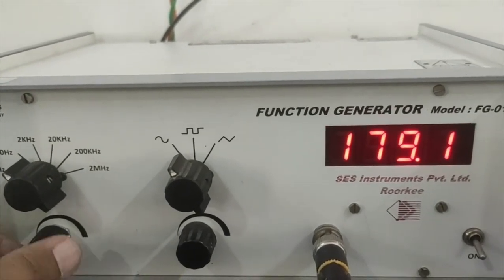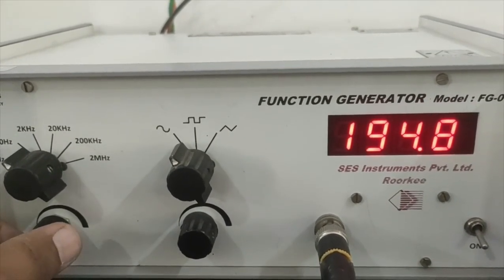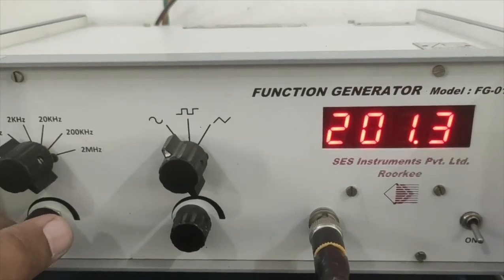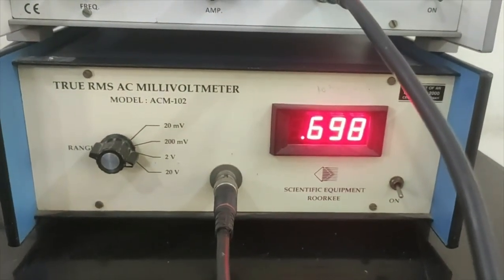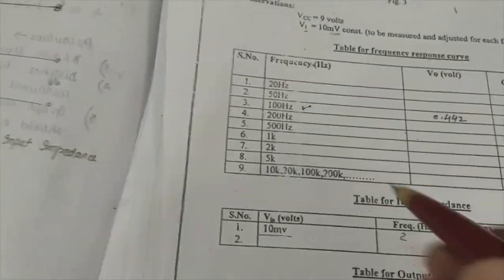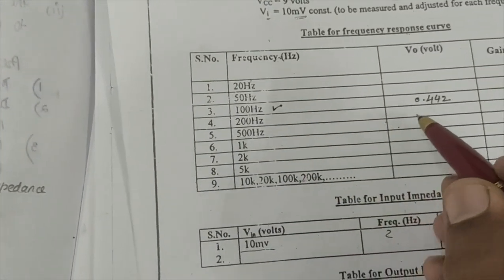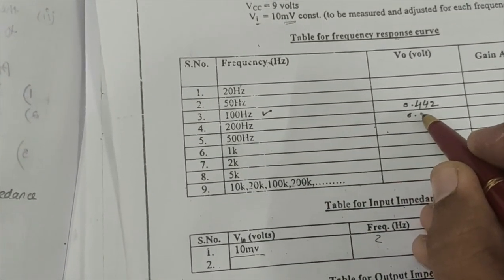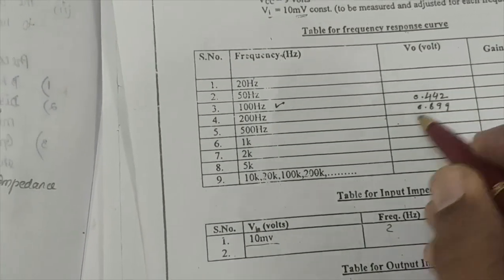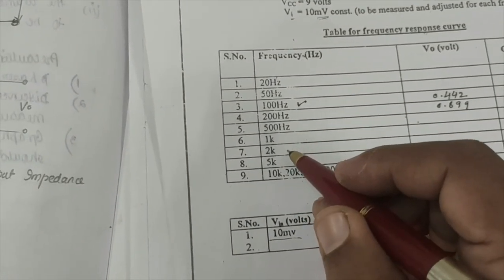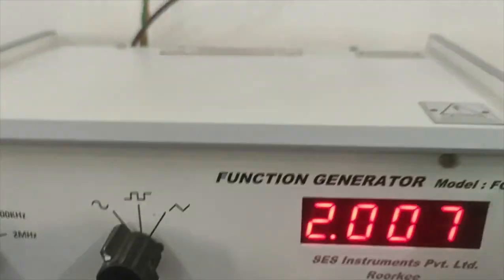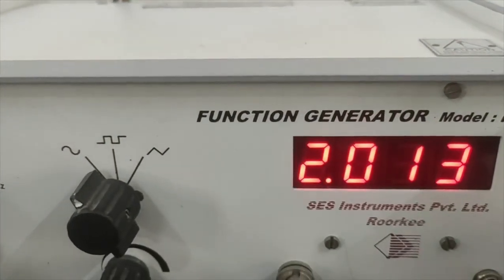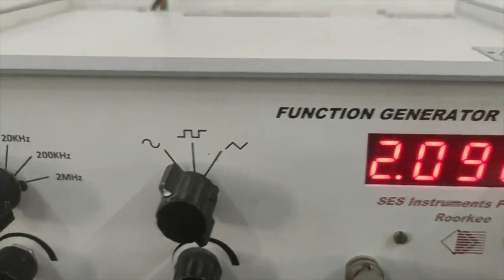Let us make it 200, and then the corresponding output is 0.698. So similarly we have to note for 200 hertz at 0.699, and the same way keep on increasing. For 2000, let us choose the scale to 2 kilohertz and then make it 2000. So this is 2000, 2 kilohertz.